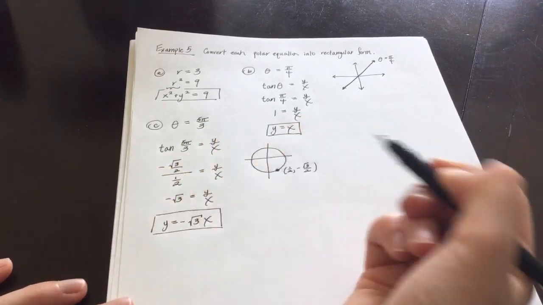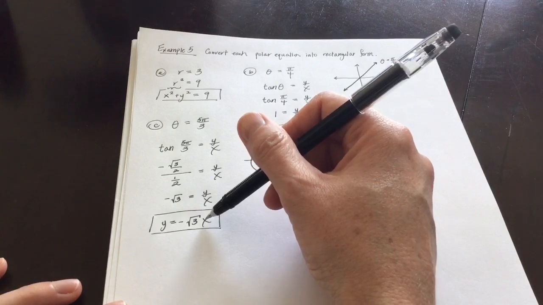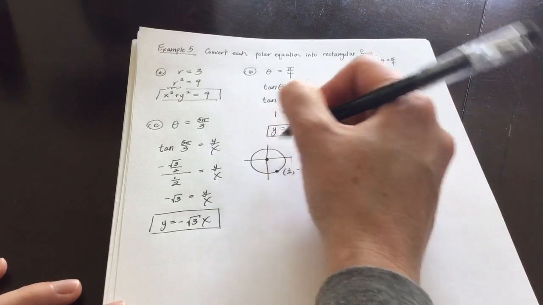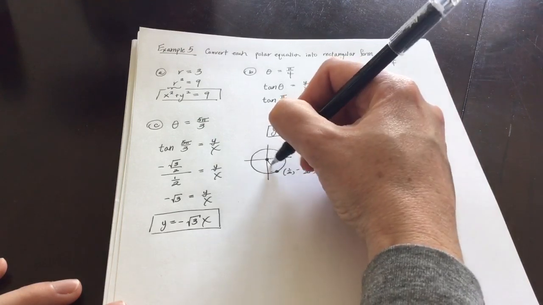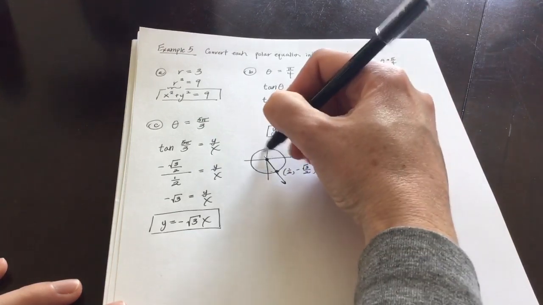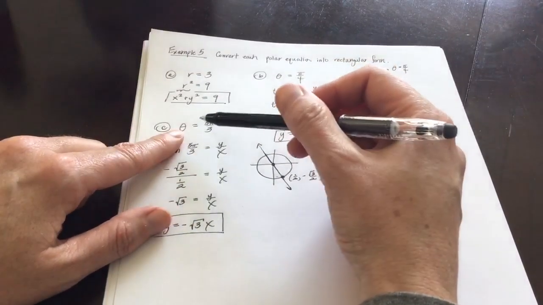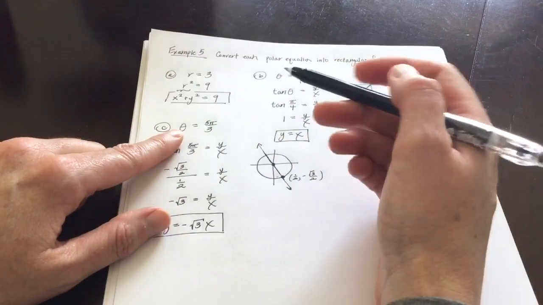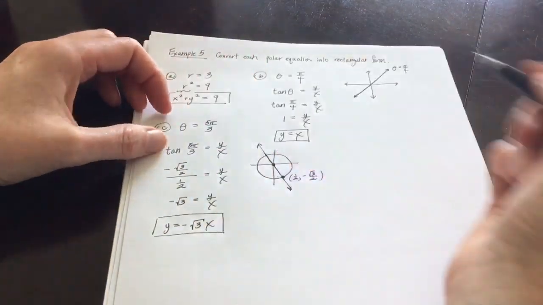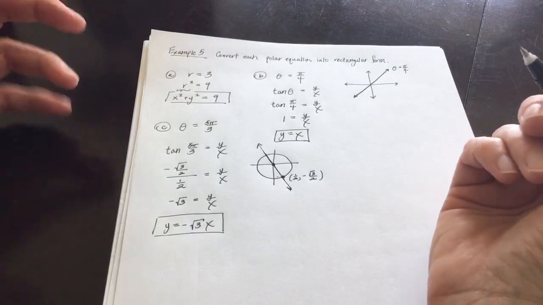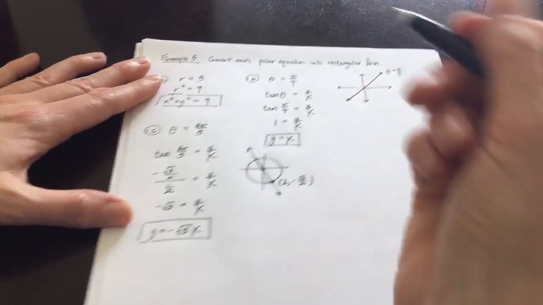And what about this answer makes so much sense? If I asked you to graph this, you'd graph a line with a y-intercept at 0 and a slope of down 1.7 and over 1. And that should make a ton of sense, because if I ask you to graph theta equals 5 pi over 3, your r value is unrestricted. It could be any positive r value or any negative r value, just locked in with an angle of 5 pi over 3. All right, I hope that makes so much sense.